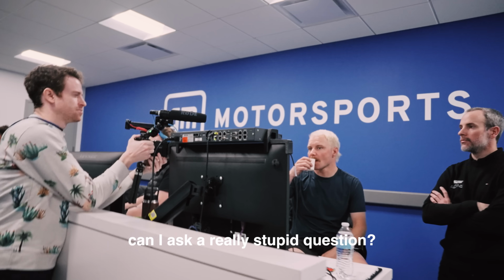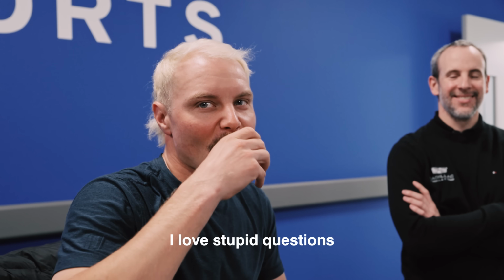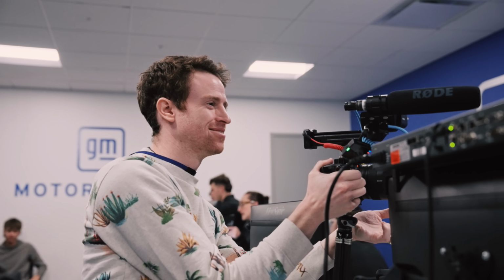It's a really stupid question. I love stupid questions. Why can't they just take the race car steering column and wheel and just make an exact replica of it and put it on the simulator? We can, it just takes time. We've only just produced the bits for the main race car. And that's always the priority.